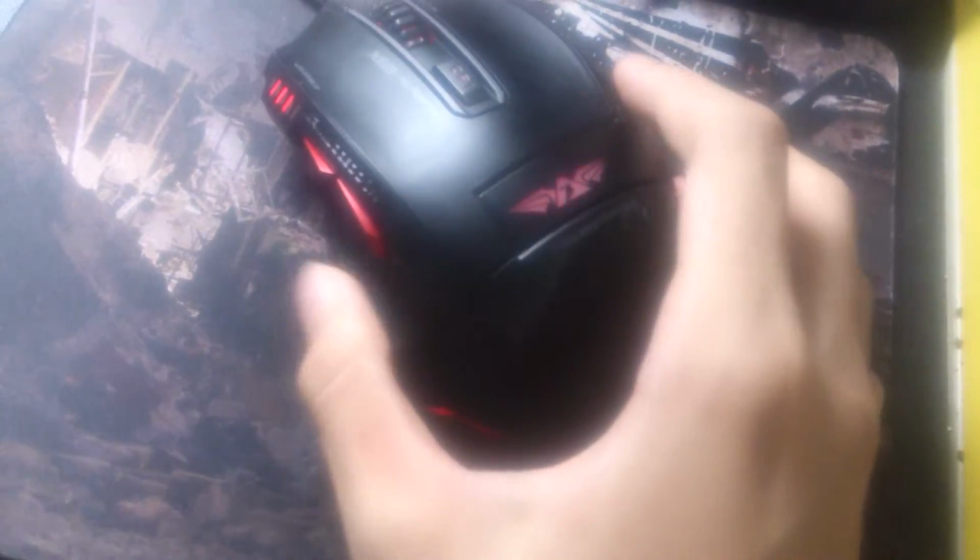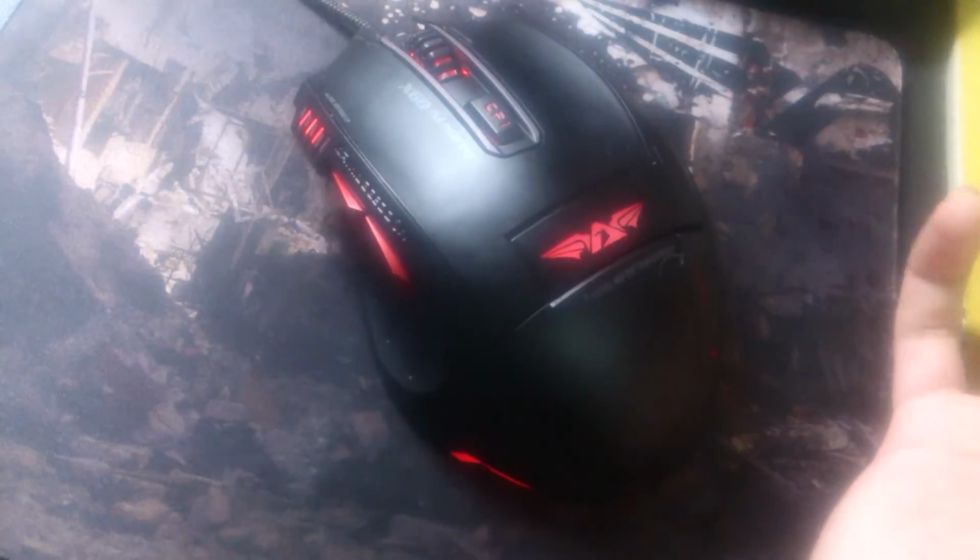Let me just clip that back on. Sorry about the dust on my mouse. It's basically the dust around my computer, or laptop.